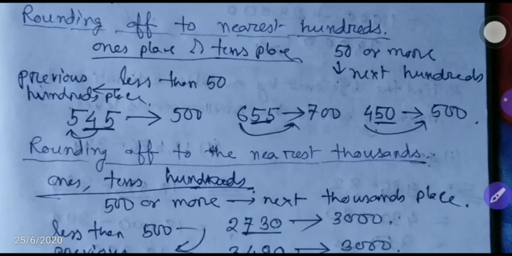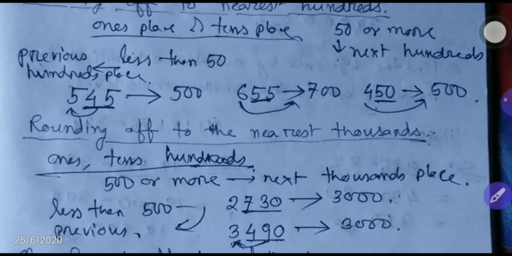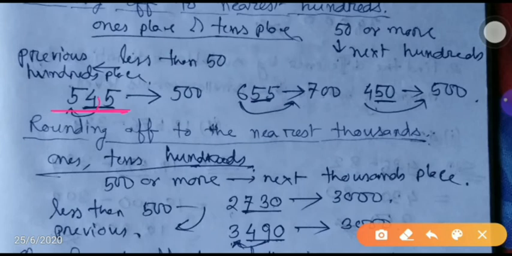For example, you see here 545. You have to round it to the nearest 100. So which place will we see? Tens place. In tens place 4 is there. 4 is less than 5. So we will move to 500. Okay, next this one, you see 655. In tens place 5 is there. That's why we will move to the next hundreds place. That means after 600, 700 is there. Next this one, you see in tens place what is there? 5. So that's why after 400 we will move to 500.